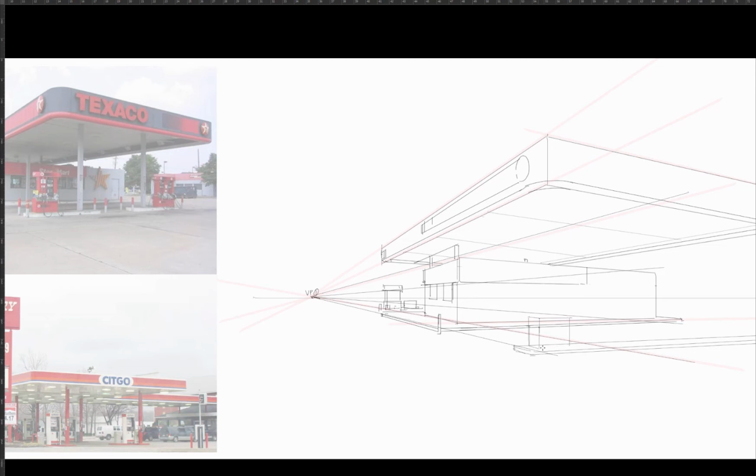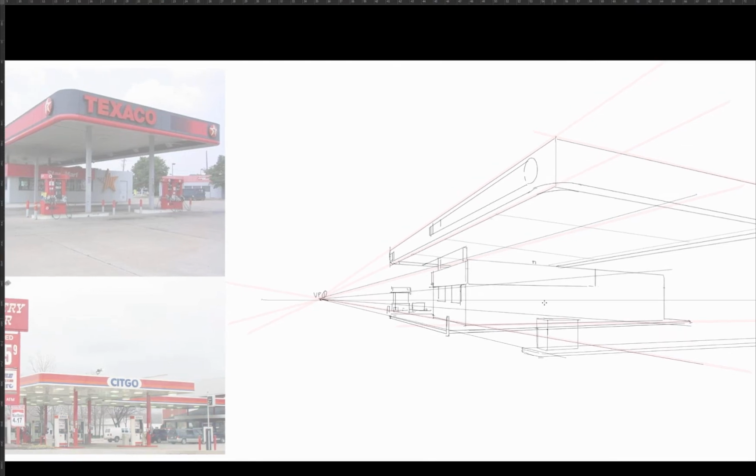It's a box with another box, with another box here, with another rectangular box-like shape at the top.